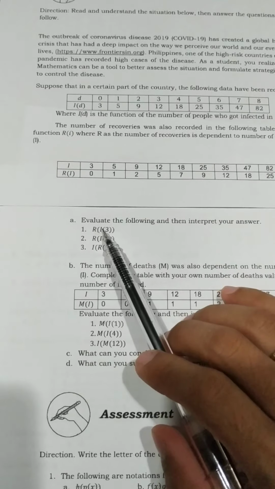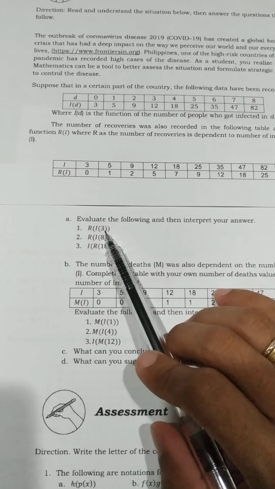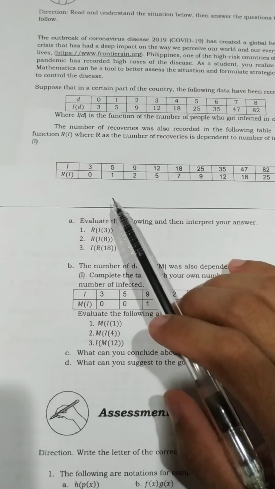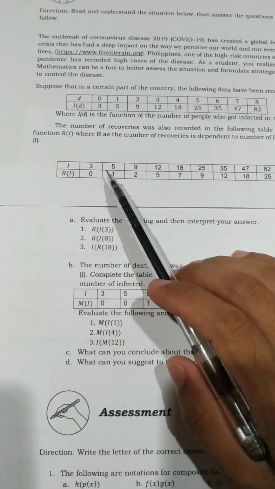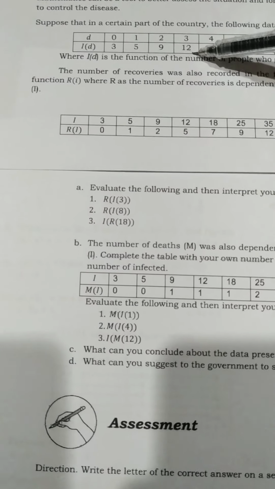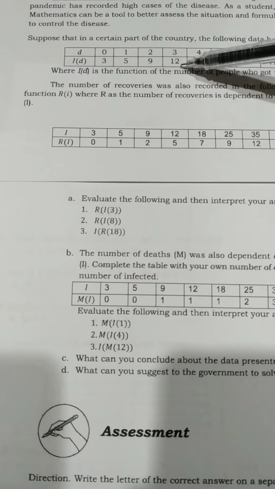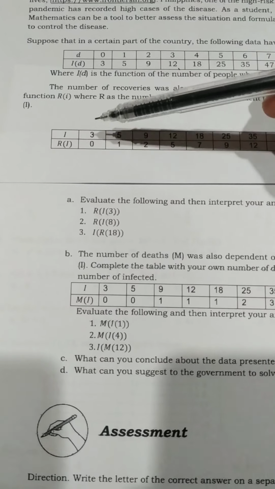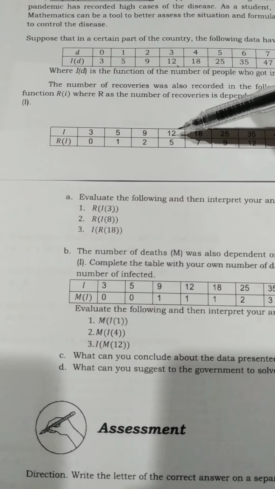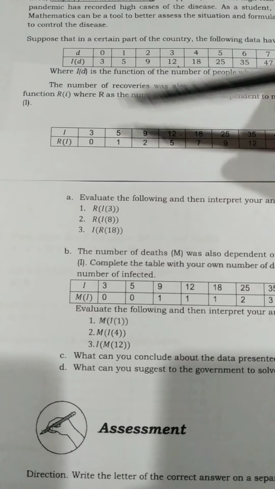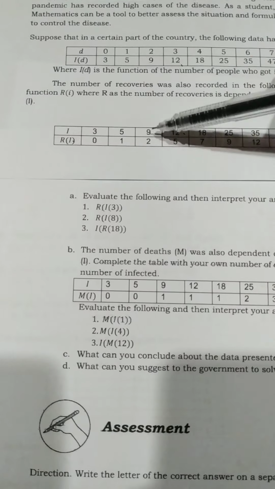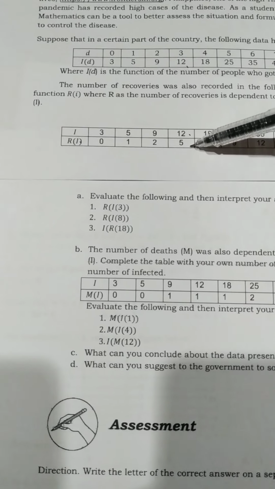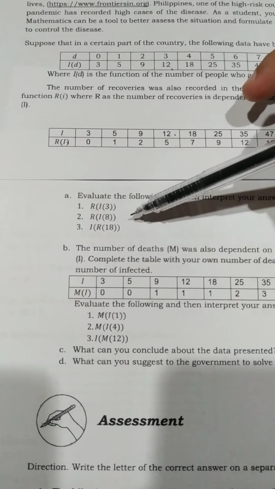Same here, I of 3, so when D is 3, since I of 3 is 12, I of 3 is 12. So therefore, we have here I of 3 is 12. So therefore, R of I is equal to 5. So that is it for letter A.